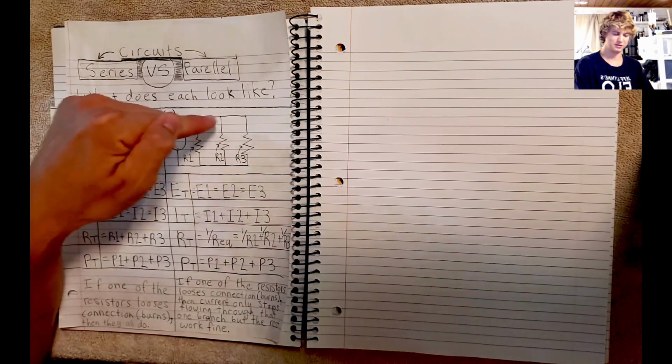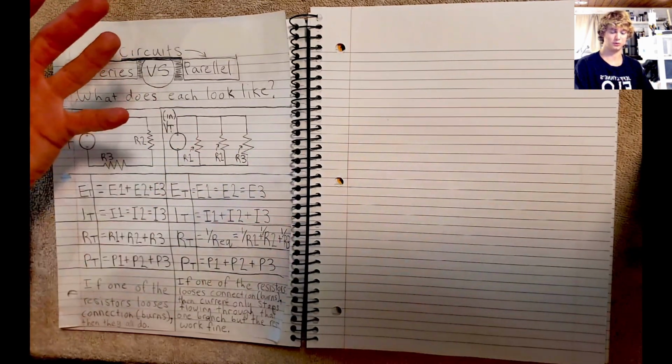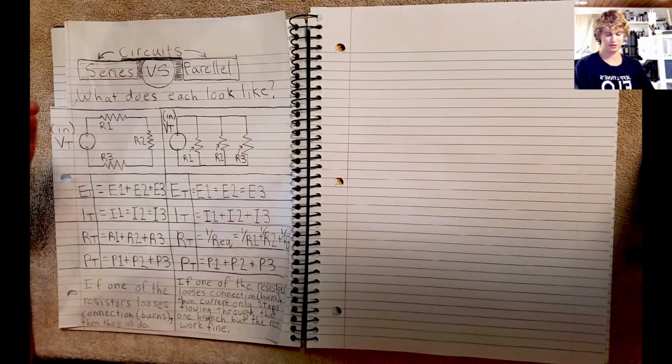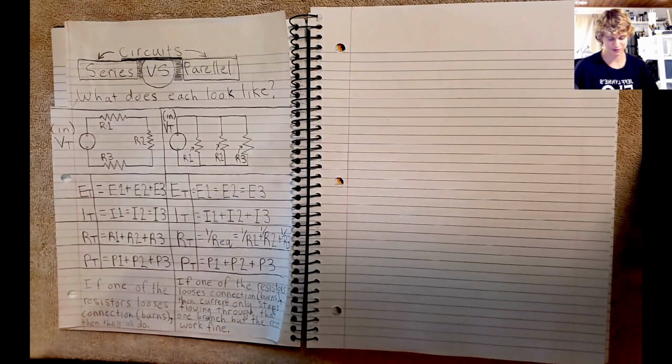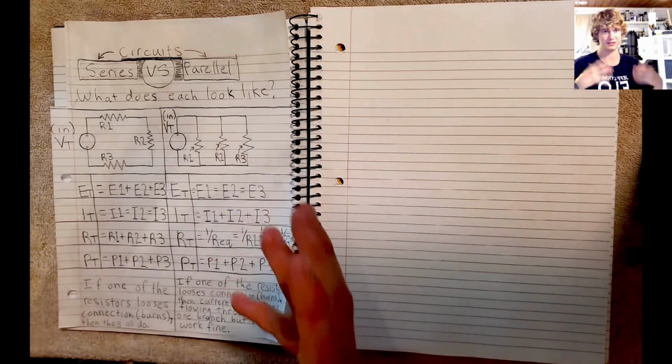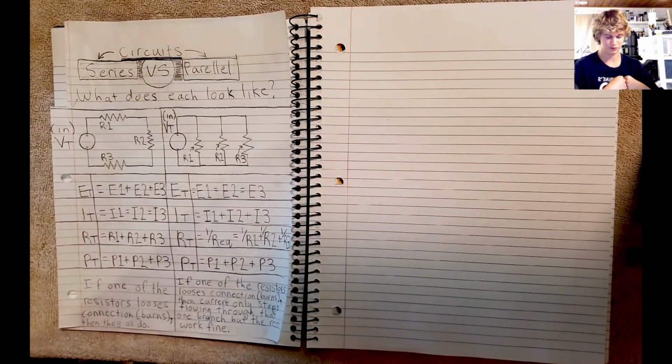And because of this, in a parallel circuit, when one of them goes out, they don't all go out, but we're going to go over that at the end, because of course that was at the end. So let's get into the actual details of what makes a parallel circuit. How can we solve it? Because it's probably why you're watching this video in the first place.